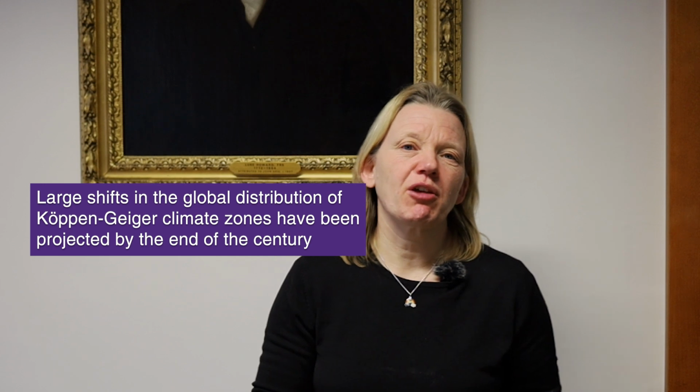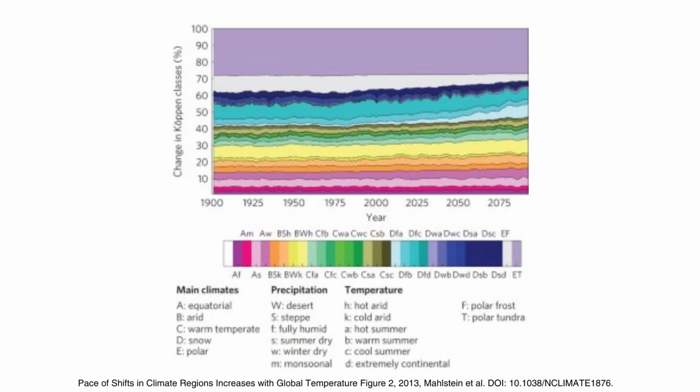Whereas climate change will not mean that all the climate zones simply shift polewards, they will of course change with a changing climate. Large shifts in the global distribution of Köppen-Geiger climate zones have been projected by the end of the century. This diagram shows how the pace of shifts in climate regions increases with global temperature, but it doesn't show how the location of those climates has shifted across the globe.